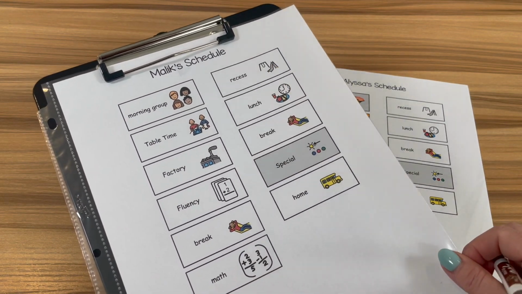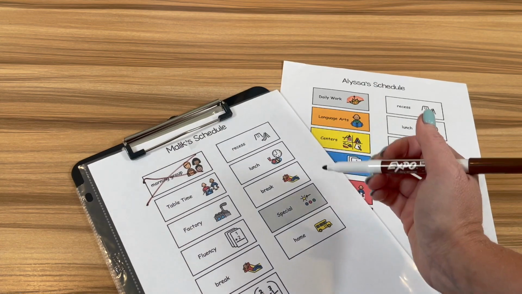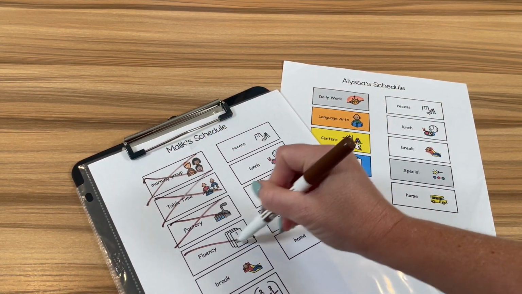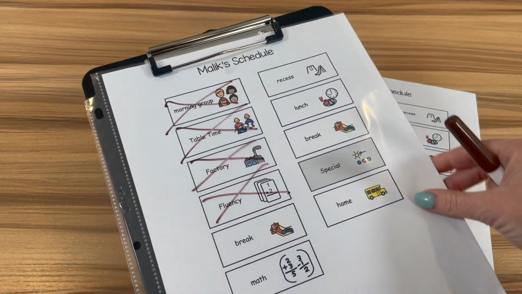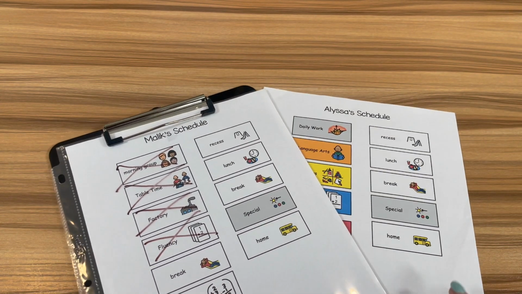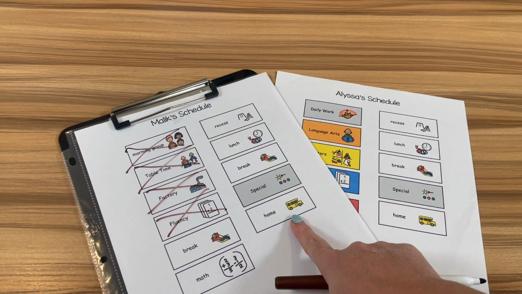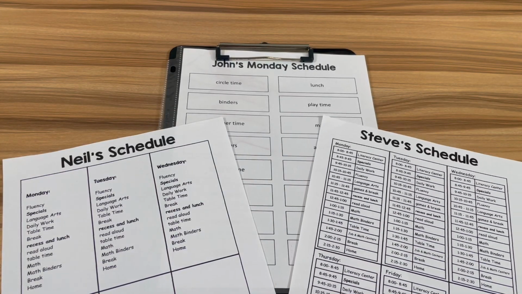I like putting paper schedules in a page protector and then using a dry erase marker to cross off each one. So after the student completes each activity, they cross it off, and then you can wipe it off for the next day. If you have a different schedule each day of the week, they could all just go in the page protector and you switch it out. These are great for students that are ready to move on from the movable pieces, but still need some picture support. Fourth type of schedule are paper schedules with words.